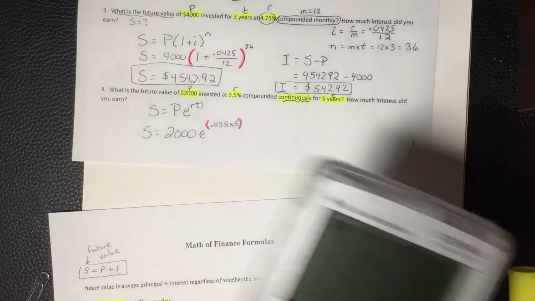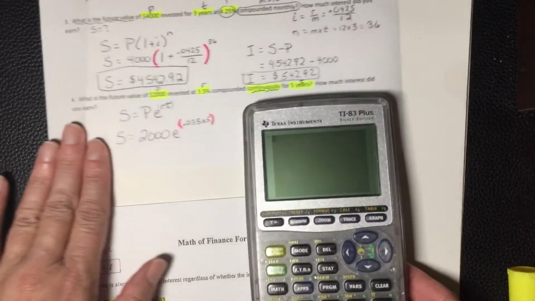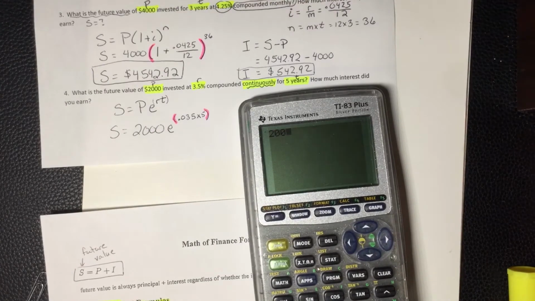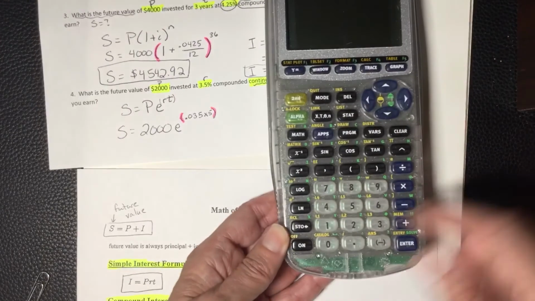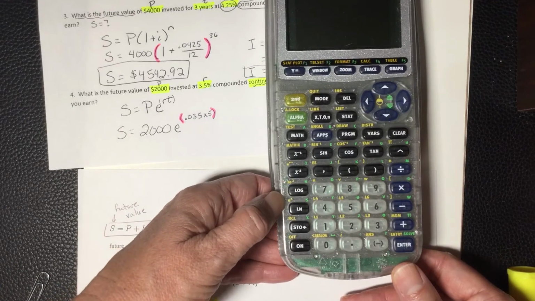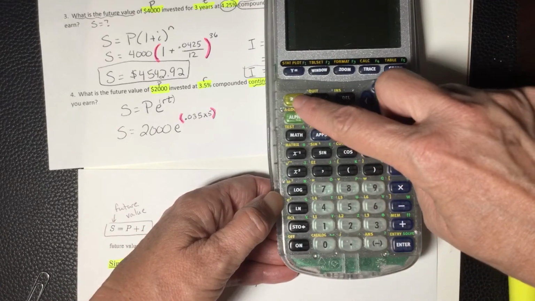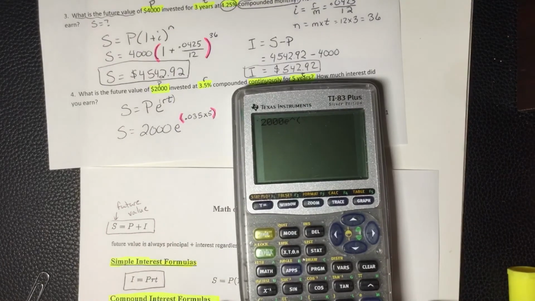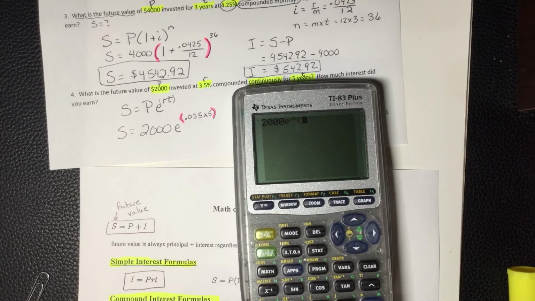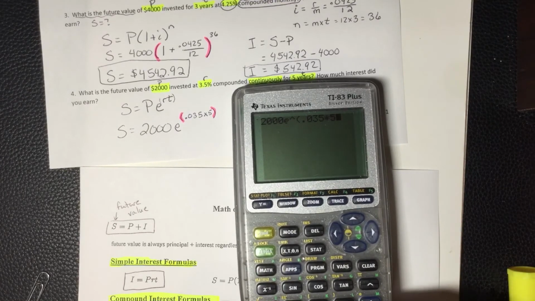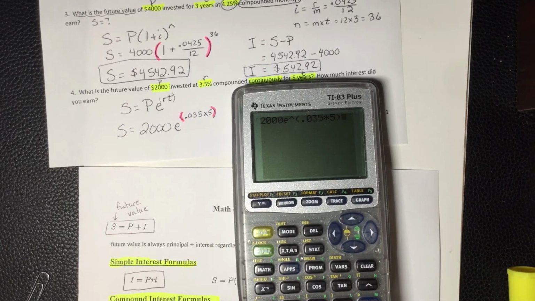All right, so let me show you how to put this one in your calculator. We're going to put in the 2,000. Now I have to find the E. If you look at this calculator, if you find the button that says LN, you should see something right above it. Notice it says E to the X. So I'm going to hit second and then LN. Notice that pulled up the E and it opened our parentheses. So now I do 0.035 times 5, and I want that in 1 set of parentheses, not 2.